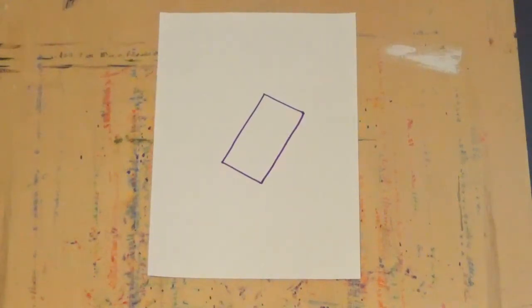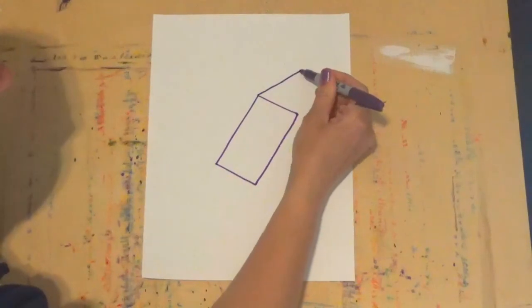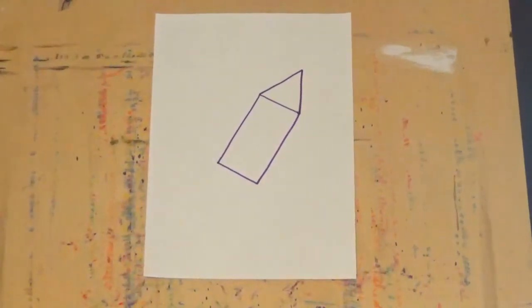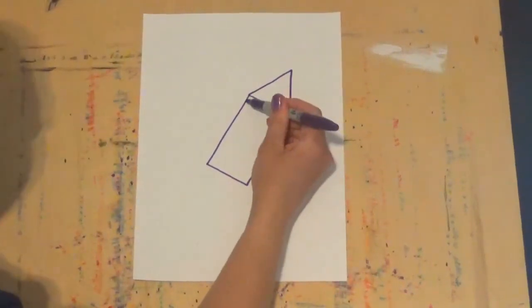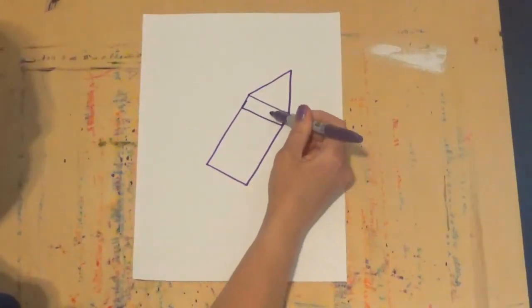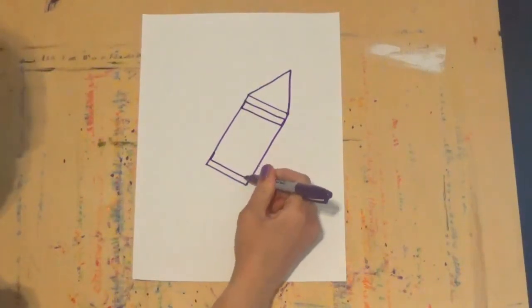On top of our rectangle, we're going to add a triangle next. And this will become the nose of the rocket. It points up to the sky to show us where it's going. We're going to decorate the body of the rocket by adding a really skinny rectangle on the top and another skinny rectangle on the bottom.